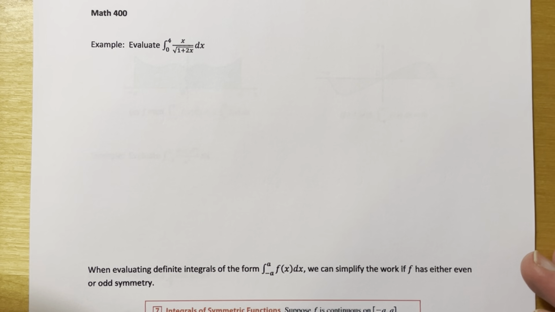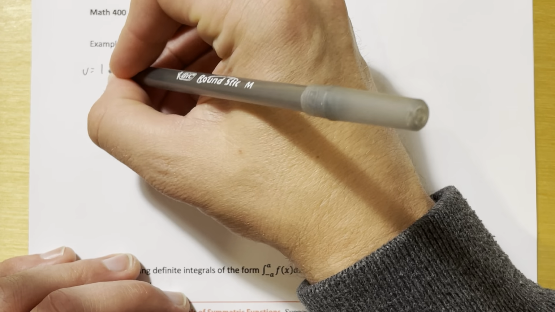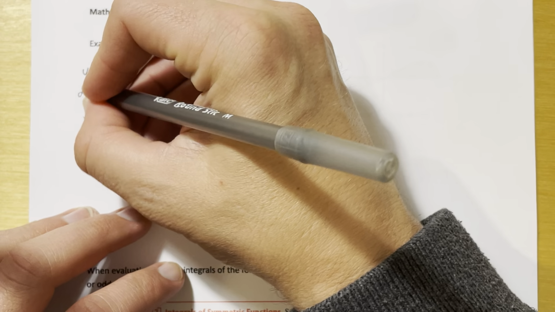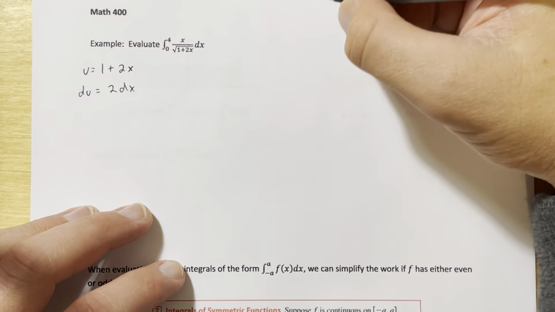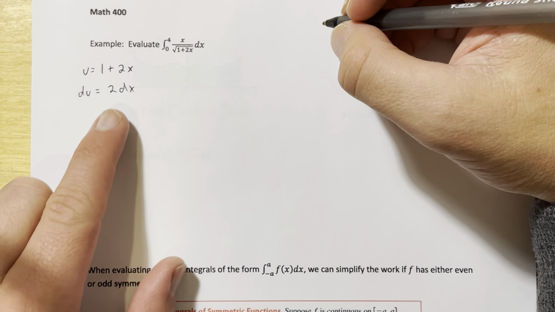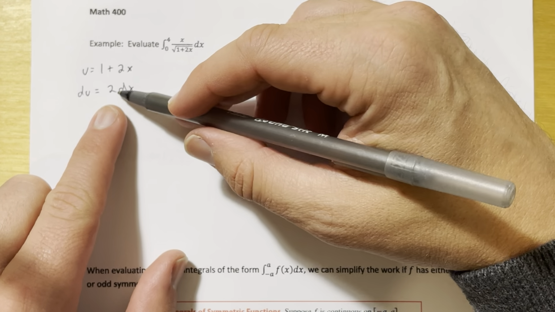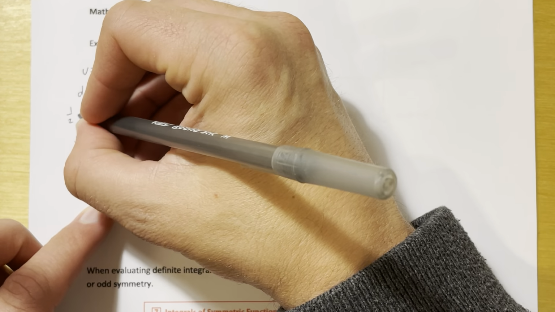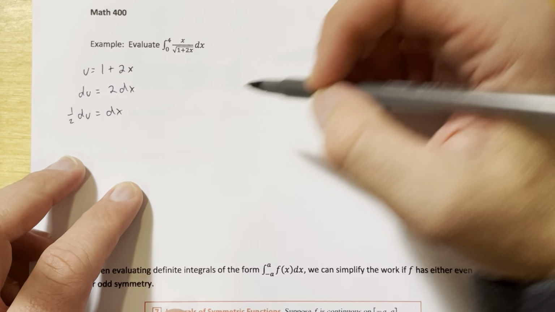Here's another example, somewhat of a tricky one, but not too bad. Once again, we have a function that would require U-substitution. There's an inside function here, u equals 1 plus 2x. Which means du would equal 2 dx. Now, I don't have a 2 outside of this, so I am going to have to manipulate that. I'm going to say this is 1/2 du equals dx. So at some point I can replace this dx with a 1/2 du.